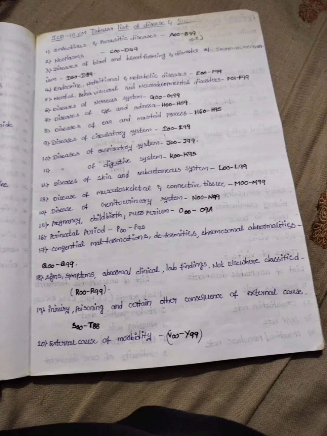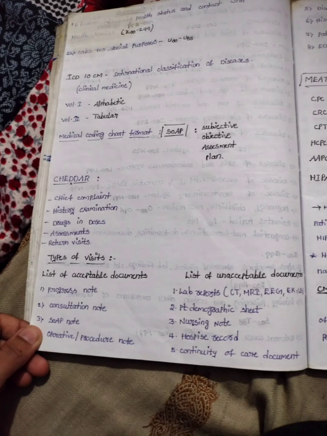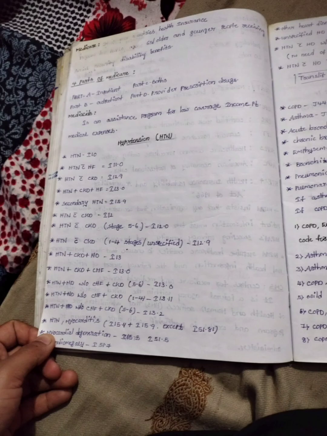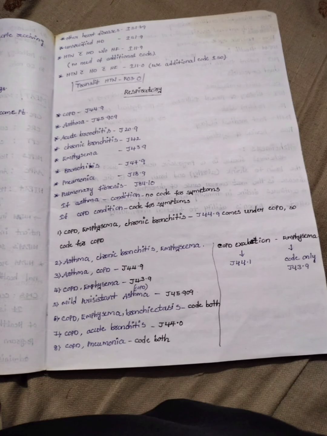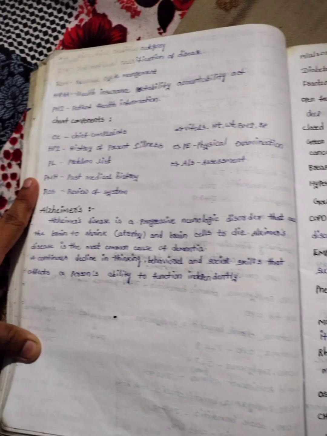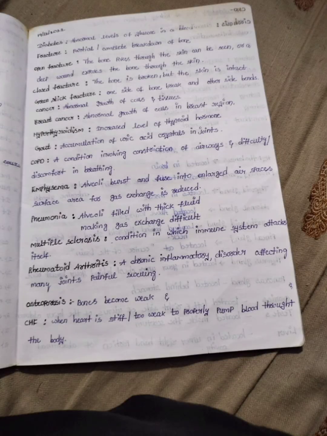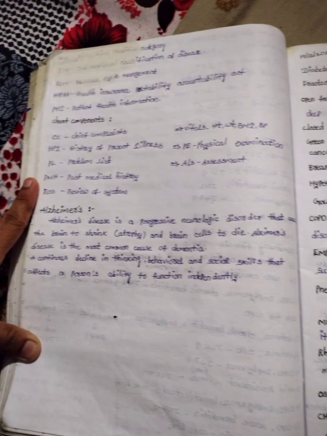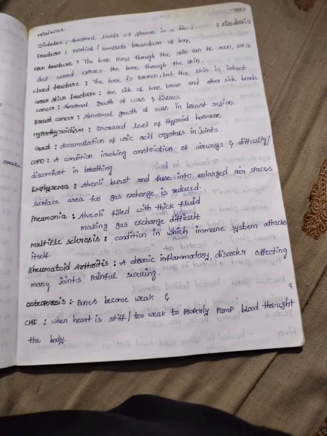And includes and excludes. Excludes are divided into two categories: exclude 1 and exclude 2. In exclude 1, the codes are not coded together, because the two conditions cannot occur together. The two conditions cannot occur together and they are unrelated to each other, that is exclude 1.